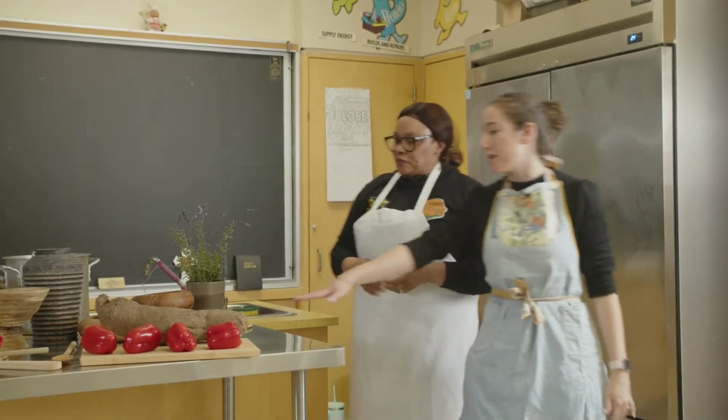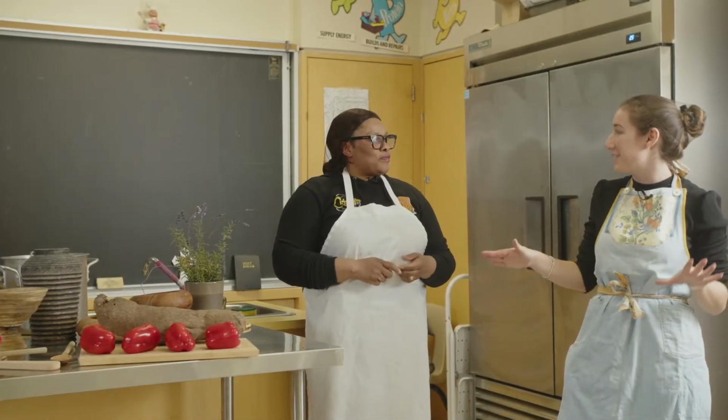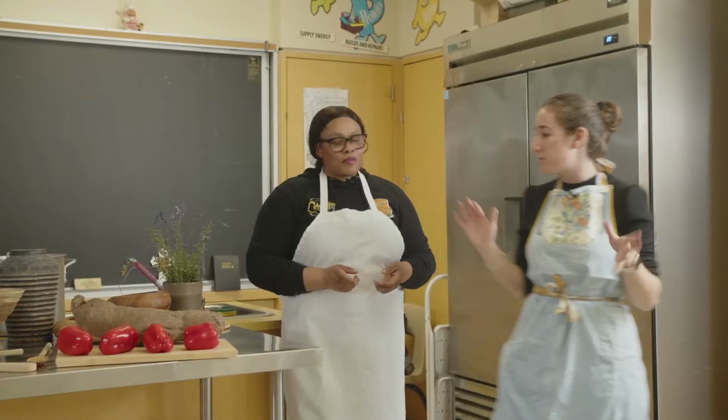Awesome. Do you mind explaining, just because sometimes when you're going to the grocery store, you might get a little bit confused about a yam or a sweet potato. What's the difference between the two?